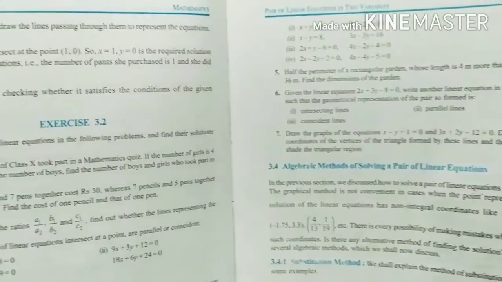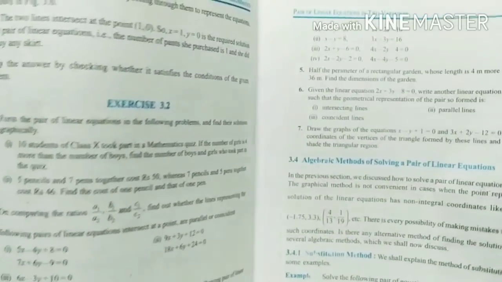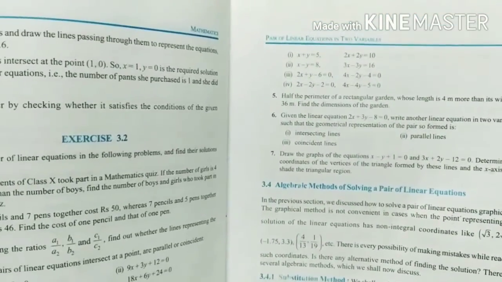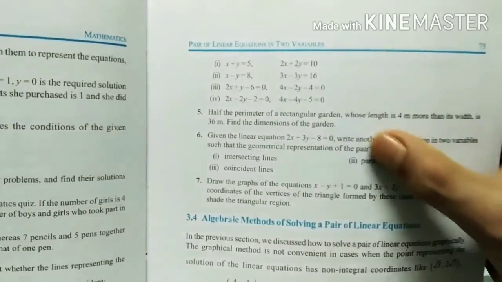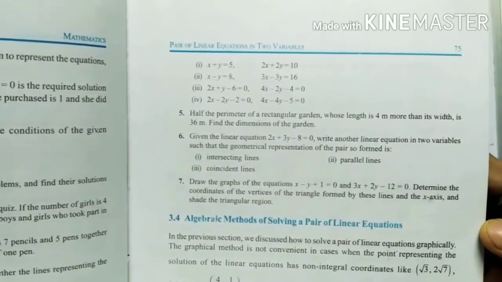With this, your chapter 3, which is pair of linear equations in 2 variables, is over. Some of the questions I have not given in the notes, you please try by yourself. So with this, your chapter 3 is over.